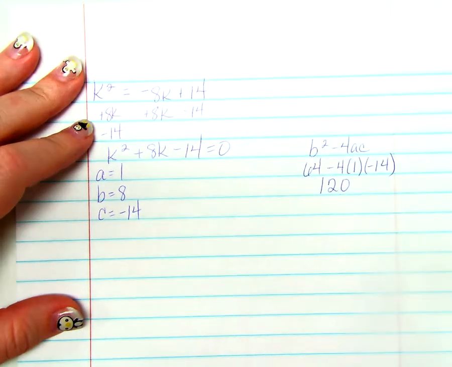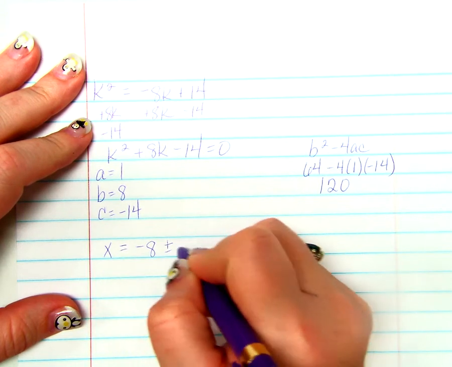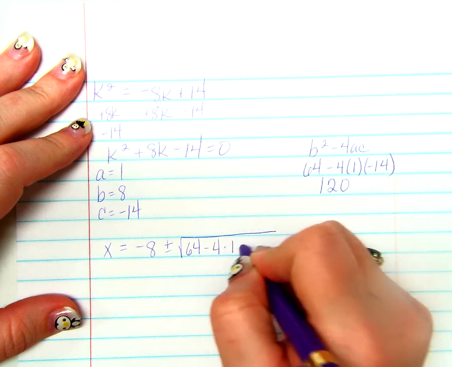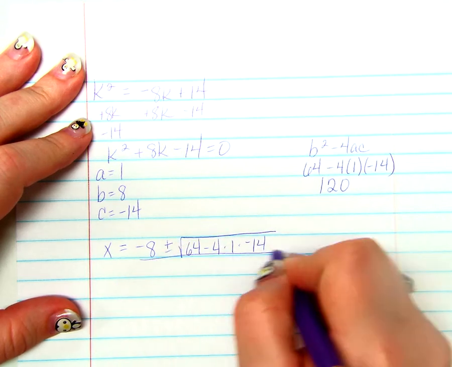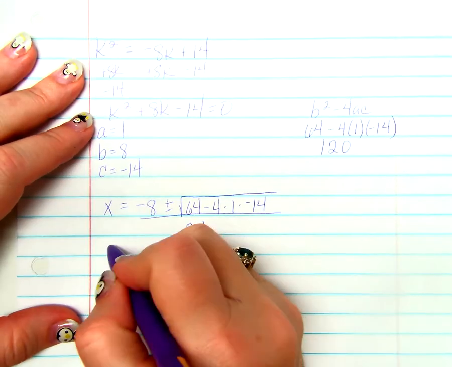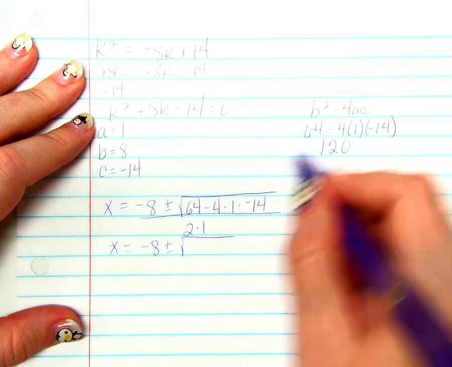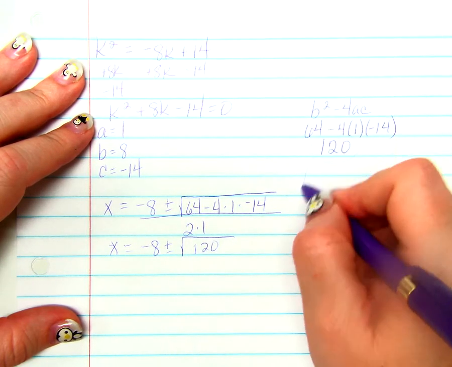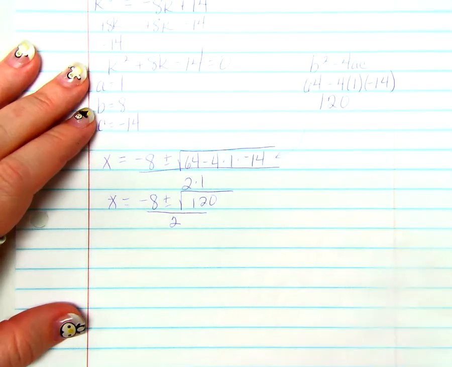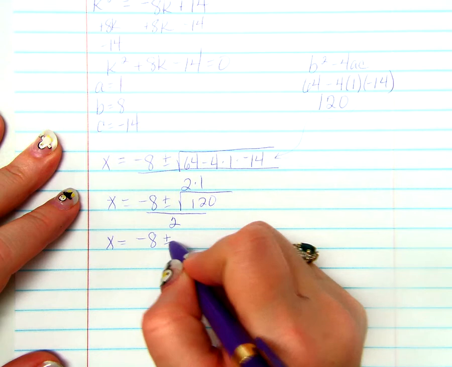So we start with our quadratic formula. x equals negative b plus or minus the square root of b squared minus 4ac all over 2a. So I have x equals negative 8 plus or minus the square root of 120. Remember, I already did that right here, so I can just substitute that in. All over 2. x equals negative 8 plus or minus.